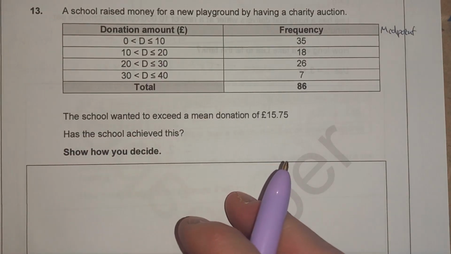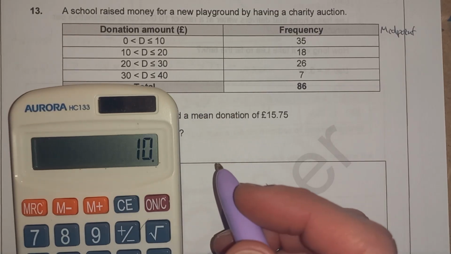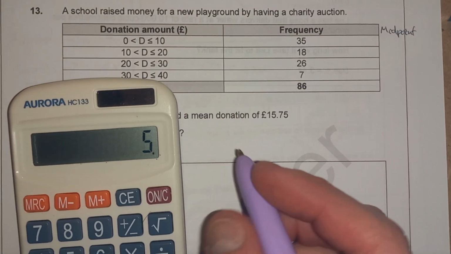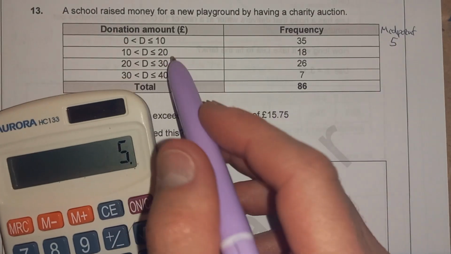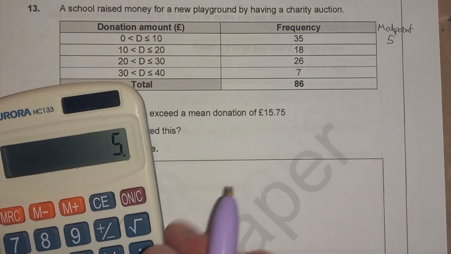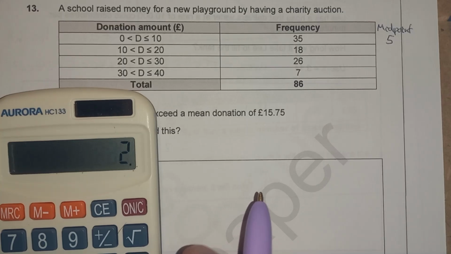So the way we work out the midpoint is we take the smallest number, the 0, add the biggest number, the 10, and then divide it by 2. So the midpoint would be £5 here. For the second one, we'd do the same thing. So we take the smallest, add the biggest, divide it by 2.